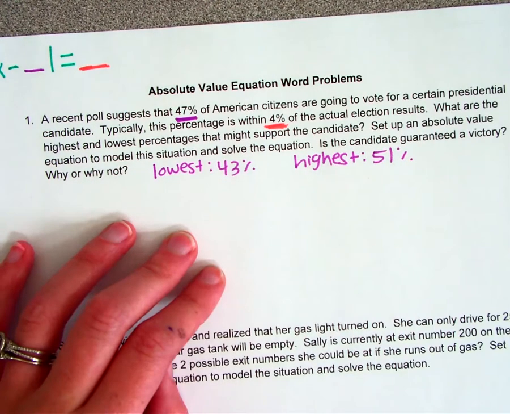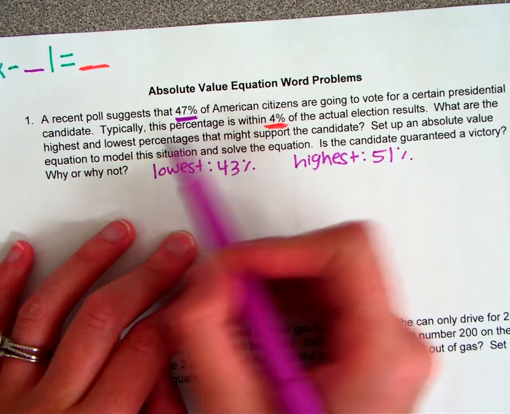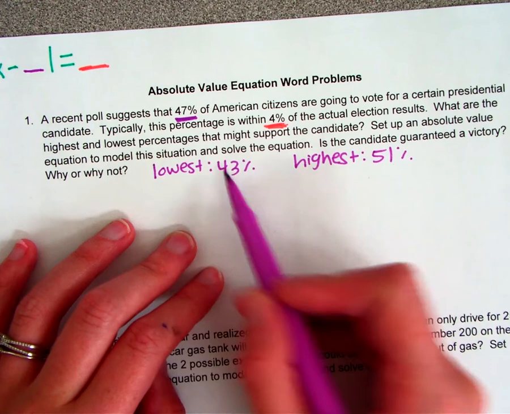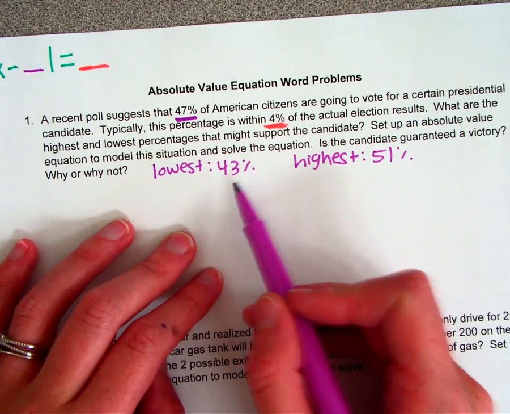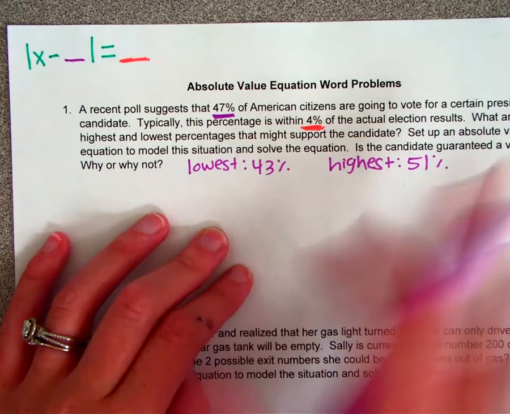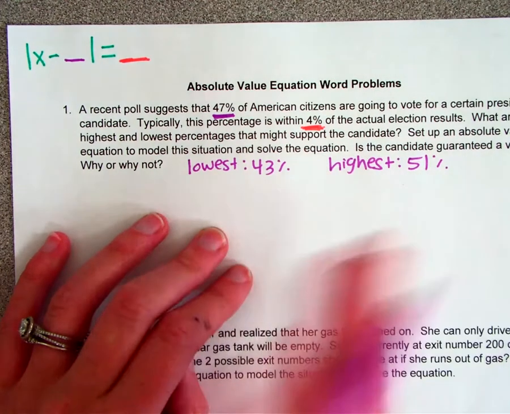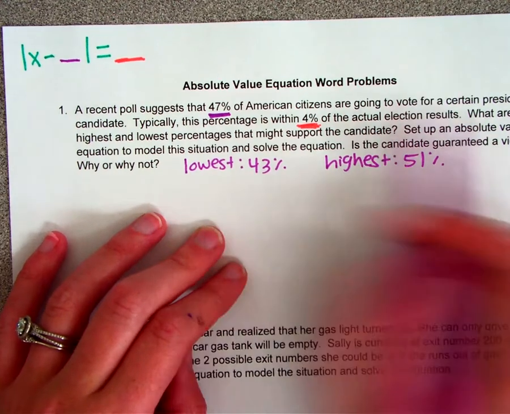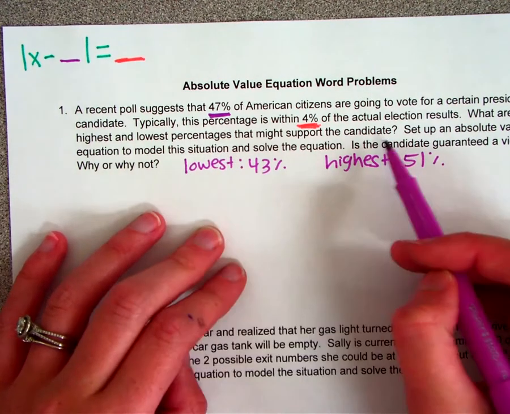Correct. Okay, so this candidate could have a 47% chance of being voted into office. It could also be somewhere around 43% or somewhere around 51%. So we have a range here, which could be problematic for this presidential candidate. We'll have to see. Okay, so we did that first part: what are the highest and lowest percentages that might support the candidate?